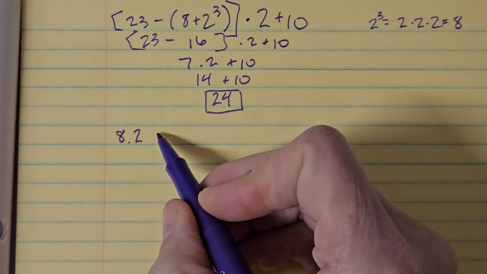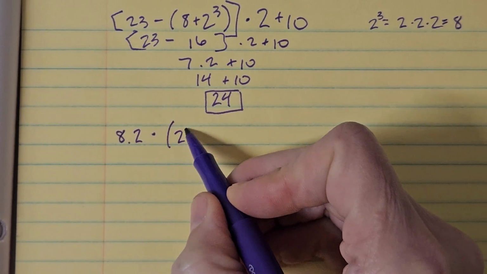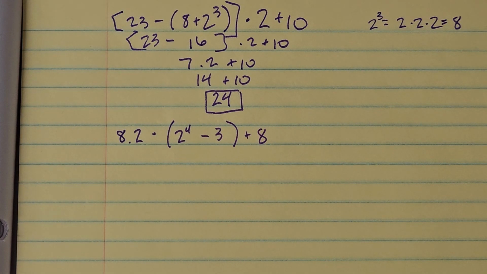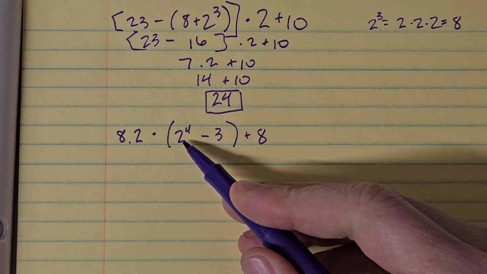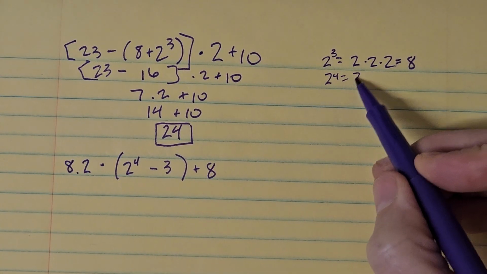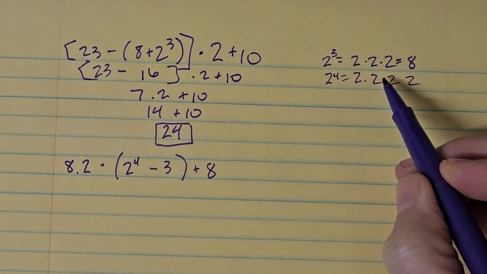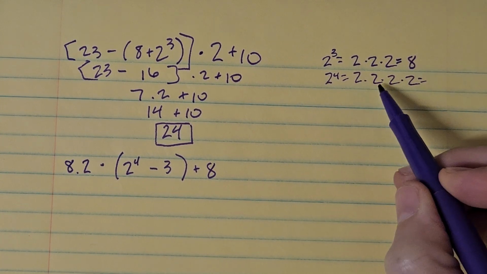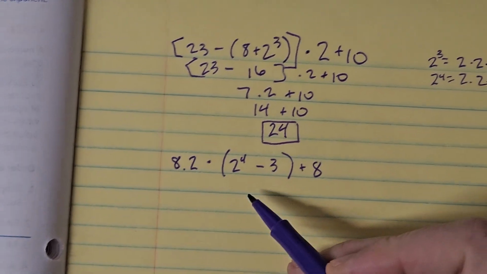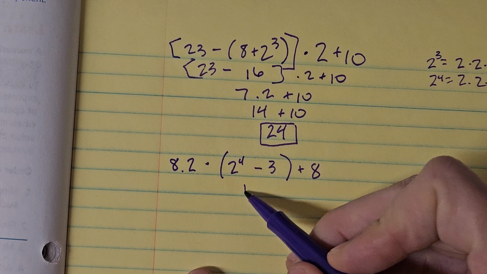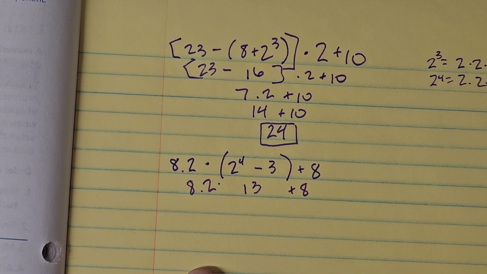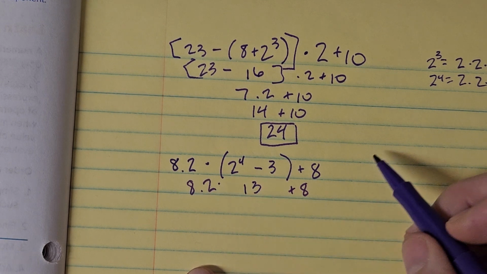This one says 8.2 times parenthesis 2 to the power of 4 minus 3 plus 8. 2 to the power of 4 is just like 2 to the power of 3, except 1, 2, 3, 4. There's 4 2's. And so 2 times 2 is 4, times 2 is 8, times 2 is 16. So here we have 16 minus 3, which is 13. And we have 8.2 times 13.